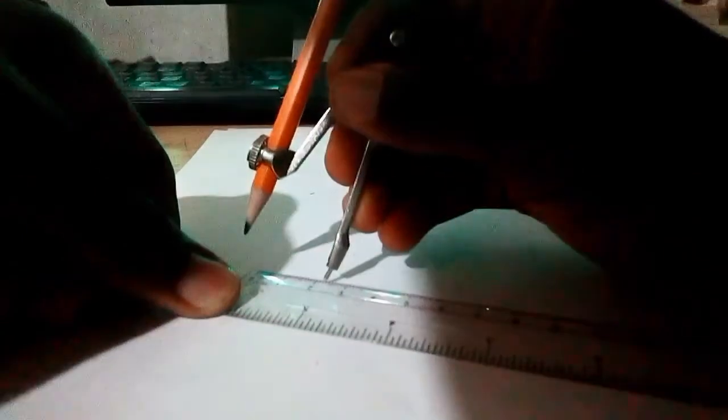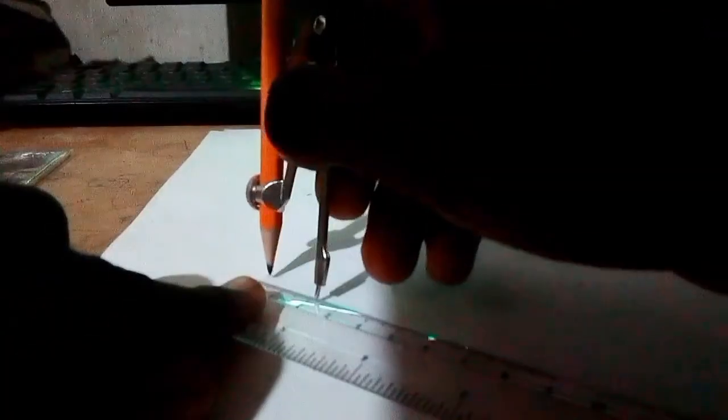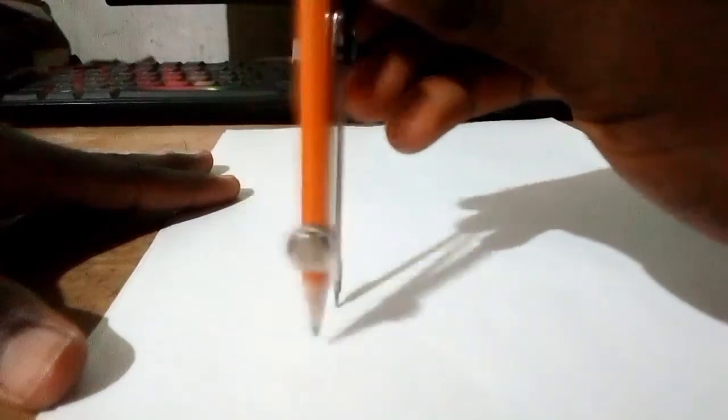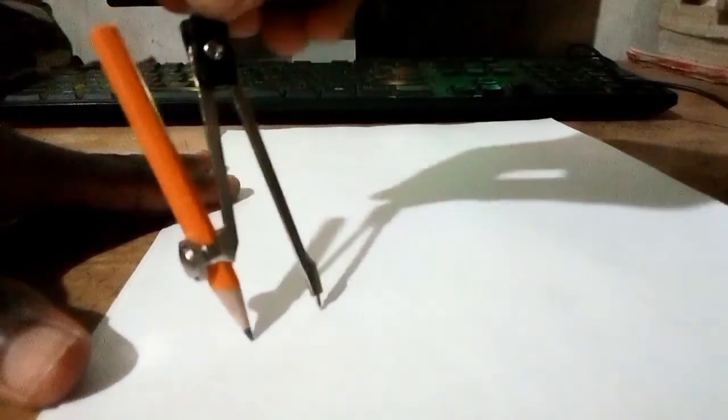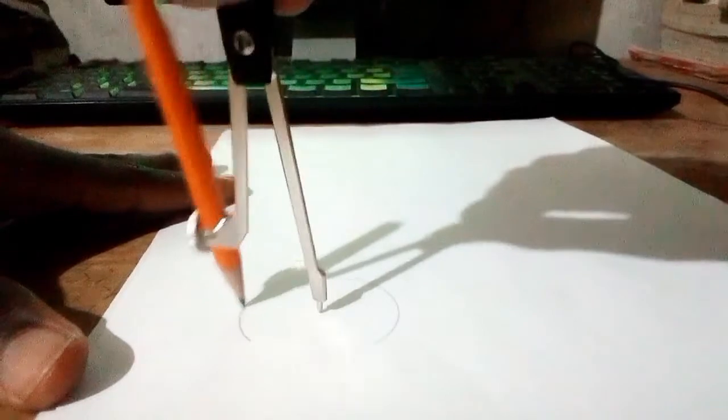So now we measure 22 millimeters onto our compass. We have a ruler over here, then we measure the 22 millimeters. Okay, that's measured. So now we have the radius of the circle. So we stand at a point, then we draw a nice beautiful circle.